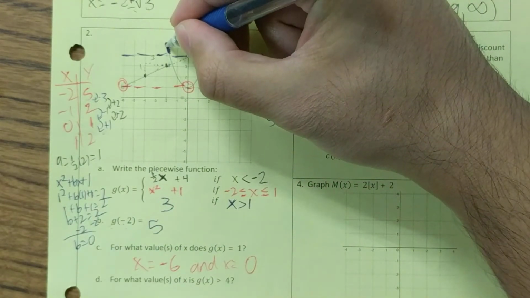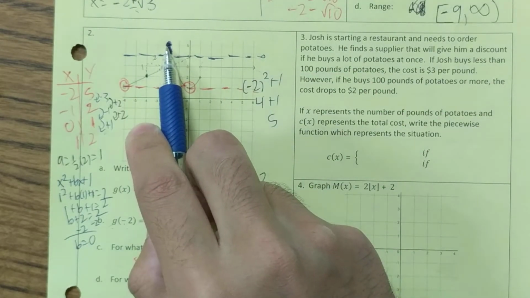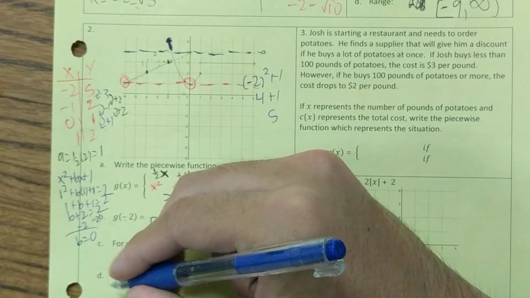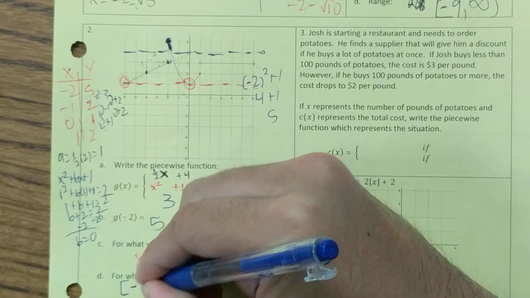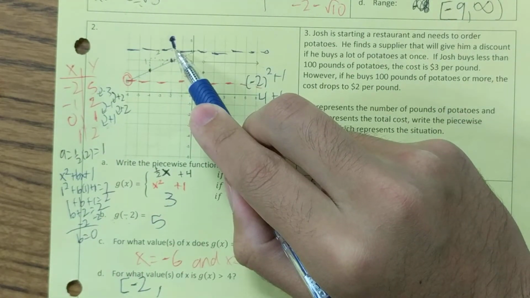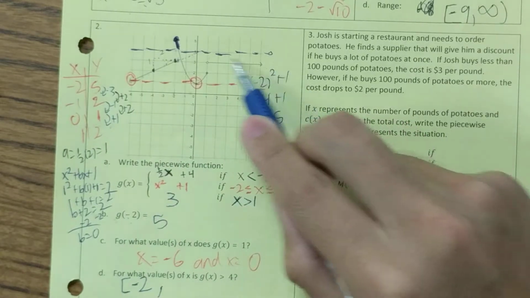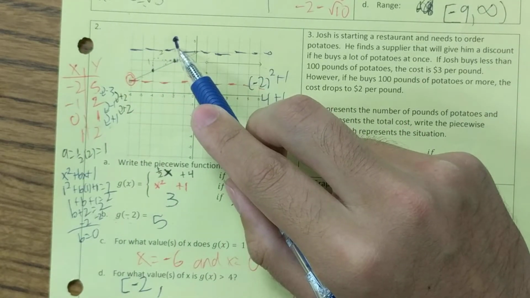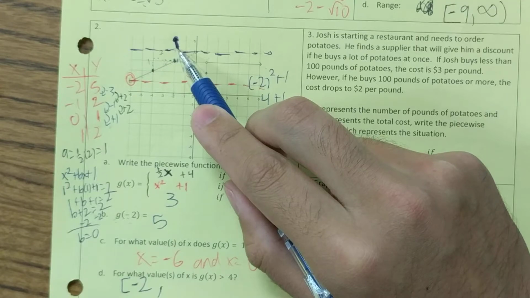Okay, so I know that the highest it can go is at x is negative 2. So that's my leftmost point, so that's my starting point. But unfortunately, to find where it stops being above this y equals 4, this point is not on the grid, so I need to find it.